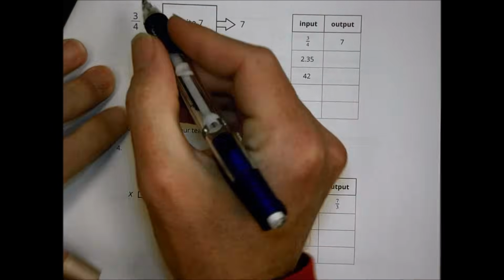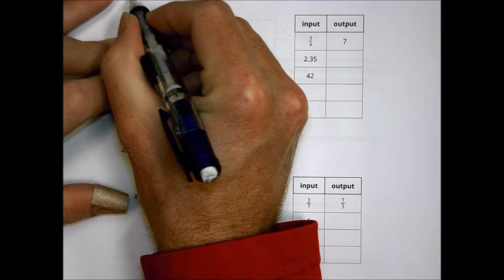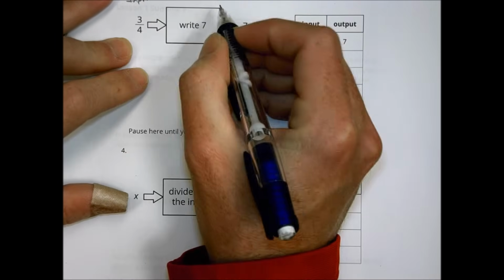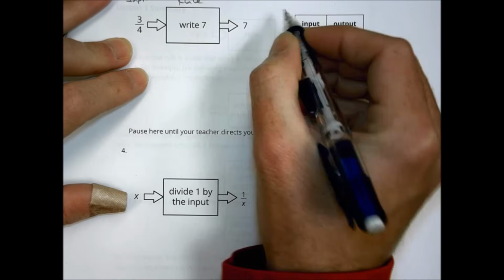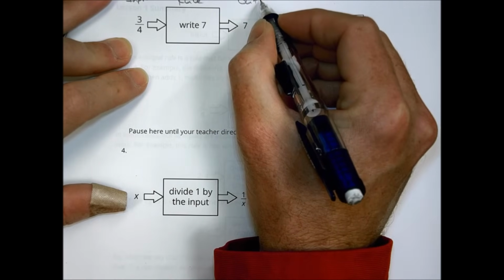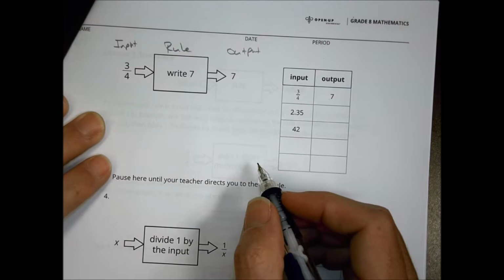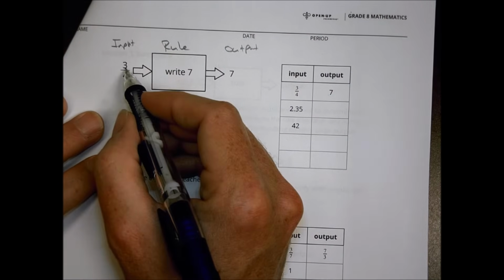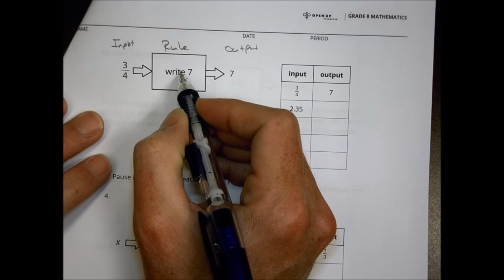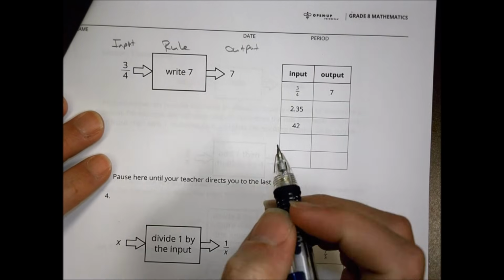Again, we have the input here. Here's our input. It's 3/4. Here's our rule, which says write 7, and here's our output, which is simply 7 right there. So whatever the input is, the rule is I write the number 7, and the output becomes 7.